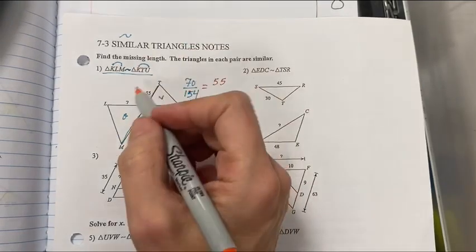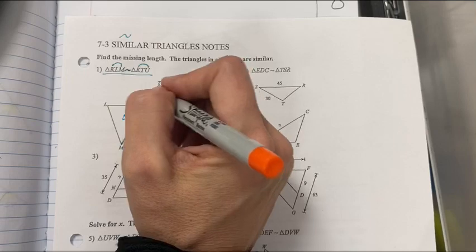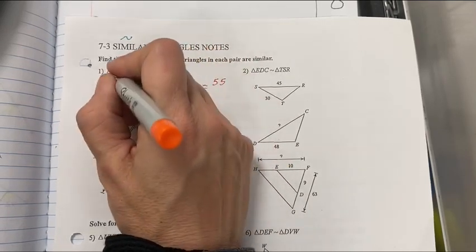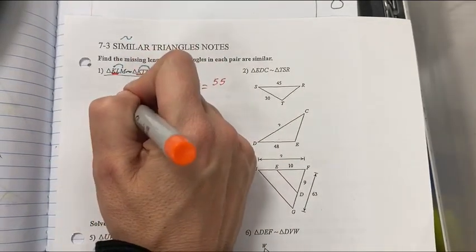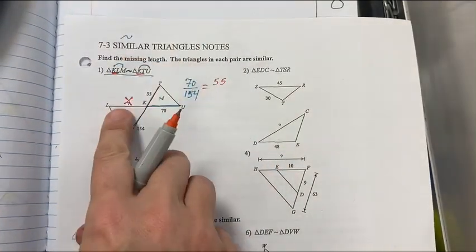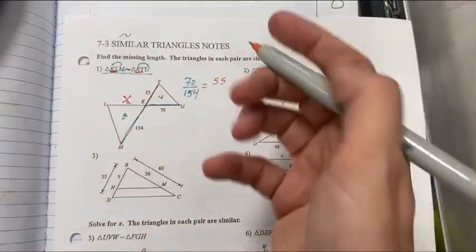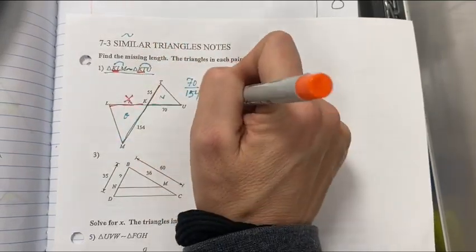I just have to find the corresponding side. My new length is 55. What was my old length? KL, the first two letters. That's what I'm actually solving for, so I'm going to make that an X. If I'm solving for an unknown side, I can just make that X and then solve. So my new length is 55, and my old length is unknown.